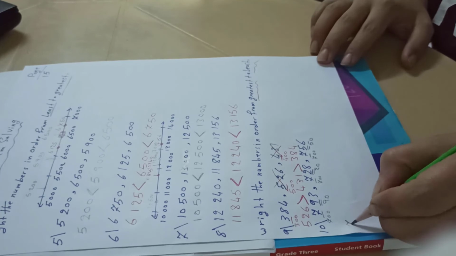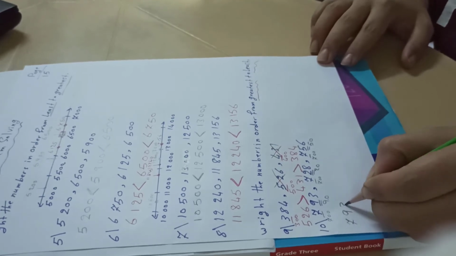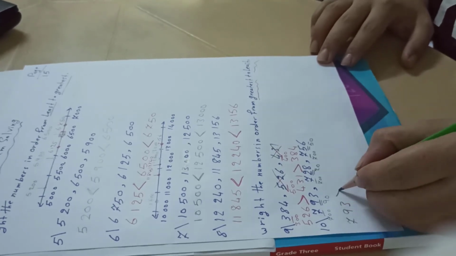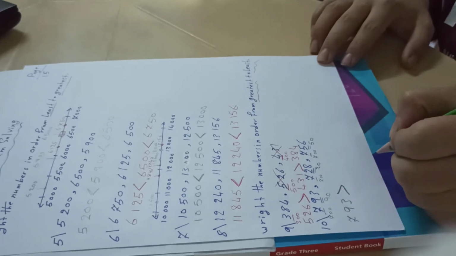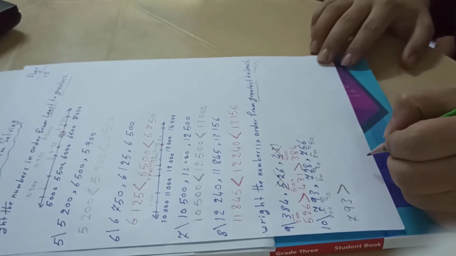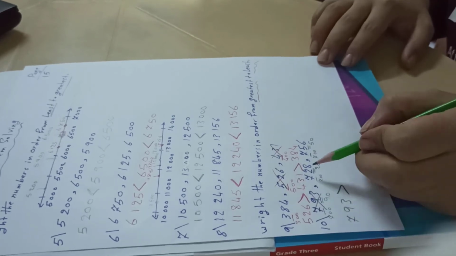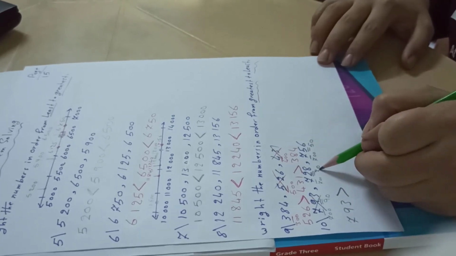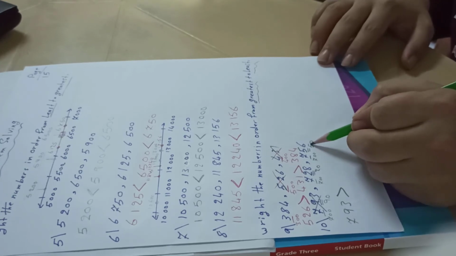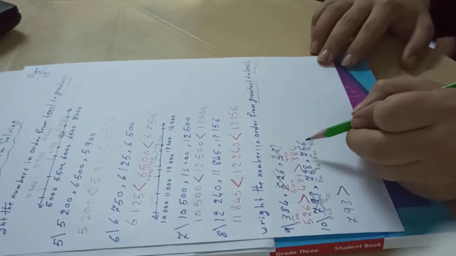Then students, we have to write 793 at the first. After that we have to write greater than, because we ordered the numbers from greatest to least. After we wrote this number, we compare between those. We have 20 in here and 50 in here. Which one is greater? Of course 50.